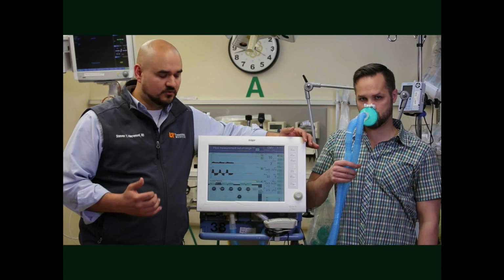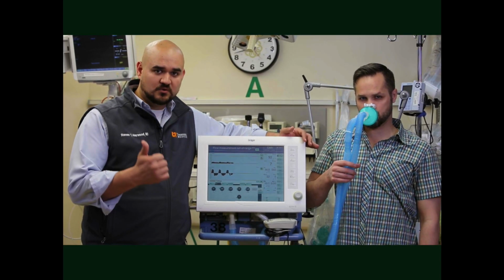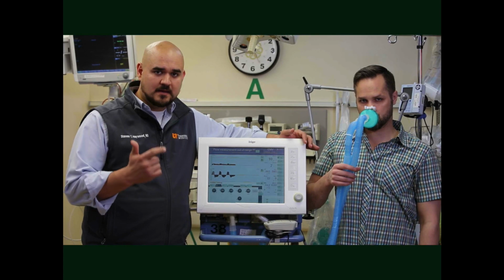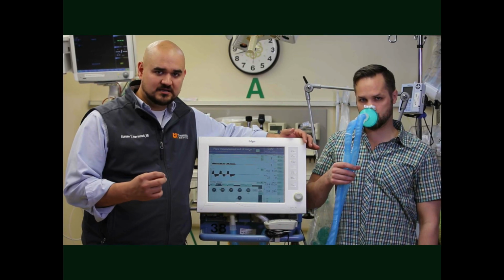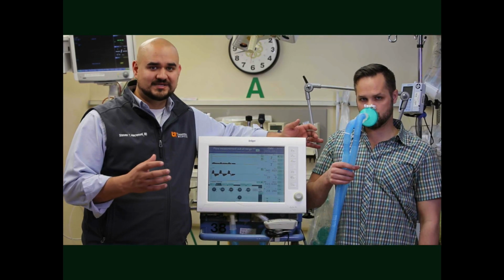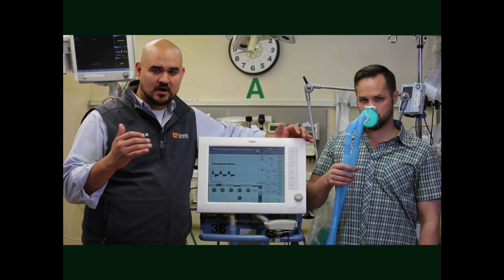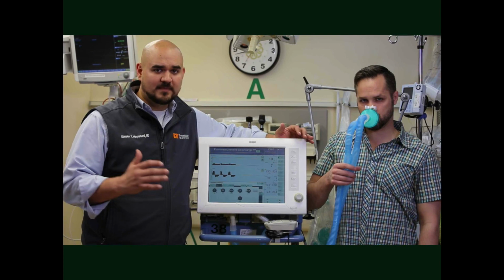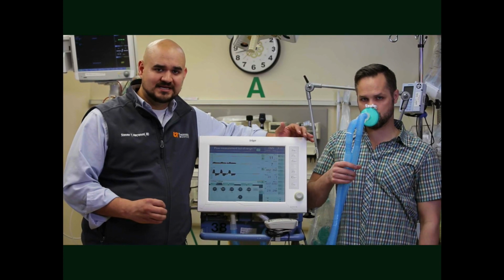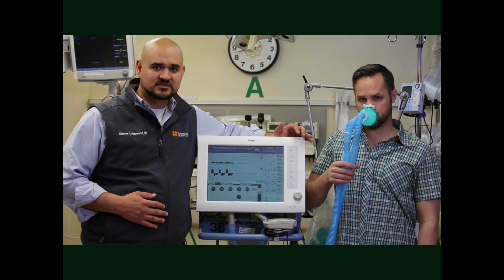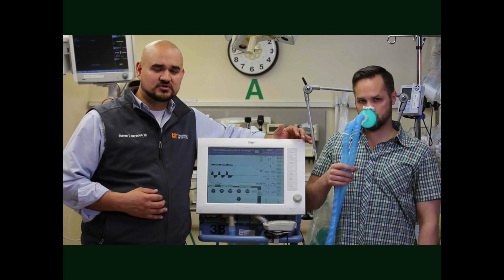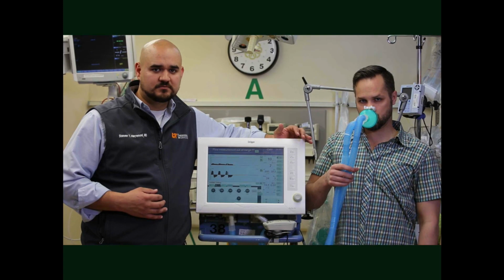So to quickly review, when you first set up your vent, go with assist control mode ventilation, measure your patient, set their tidal volume based on their height, set their respiratory rate between 16 and 20. You may need to go up for high CO2 levels, or you may need to go down for healthy patients. Set your FiO2 as low as possible to maintain a saturation of 90%. And as you go up on FiO2, also go up on PEEP according to a PEEP table.